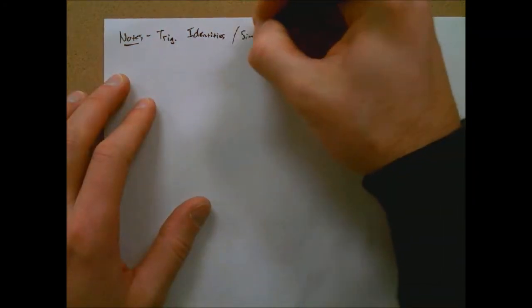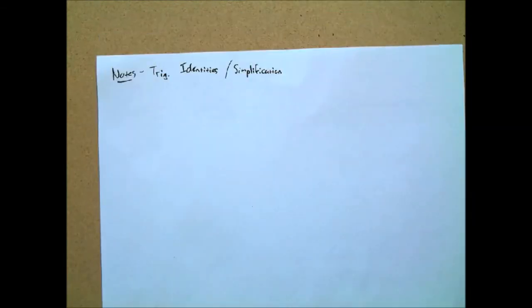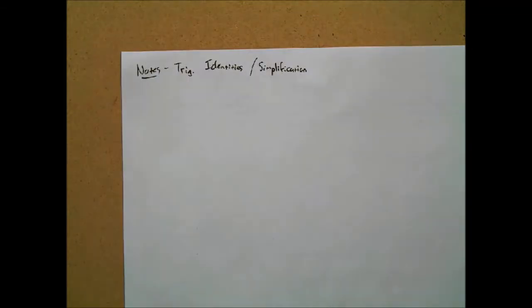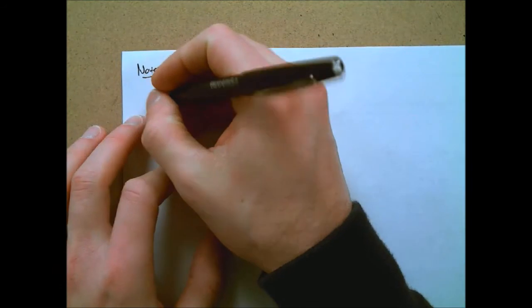Oh, now we gotta take notes. So, without further ado, let's take a look at some identities that we know. What makes an identity? An identity is when two things are exactly equal to one another, the same, identical. The same idea here. So we know some trig identities already.